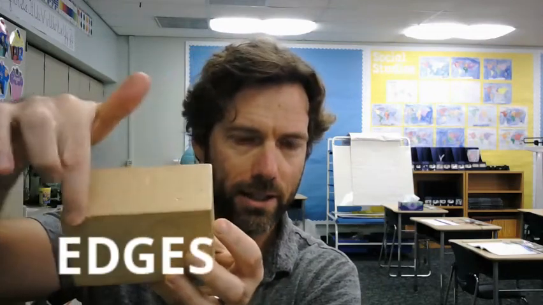Man, we've learned a whole lot today. Is there anything else that is important to know as a third grader about prisms? There are 2 more things I want you to know about prisms. When we look at this prism, when 2 faces meet, they create this straight piece.